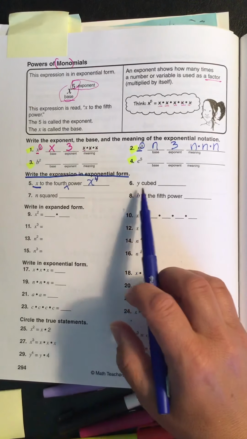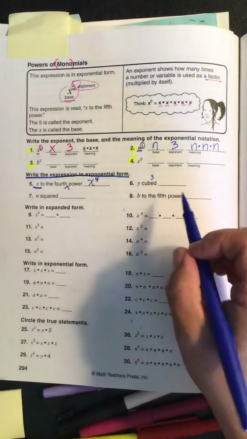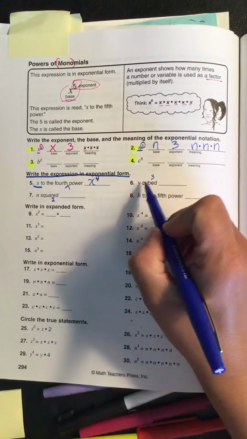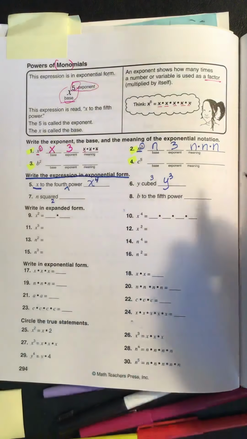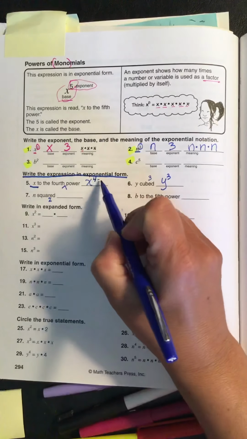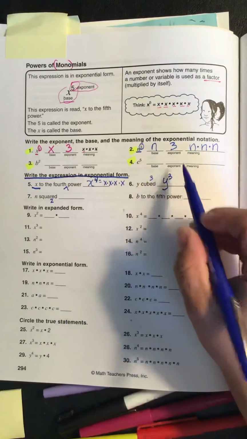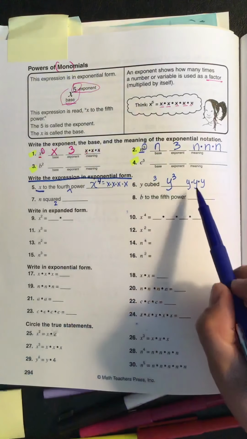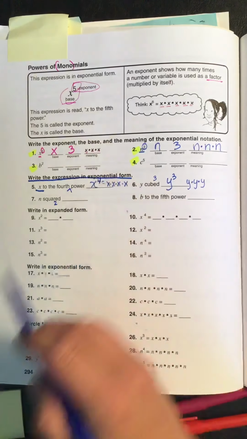Okay. Y cubed. Cubed means to the 3rd power. Squared means to the 2nd power. So y cubed. Here's my y. Make it cubed. You don't have to write it all out, but if you want to, you can. X times x times x times x. This one would be y times y times y. This is called expanded form. We're just writing exponential form here using an exponent.